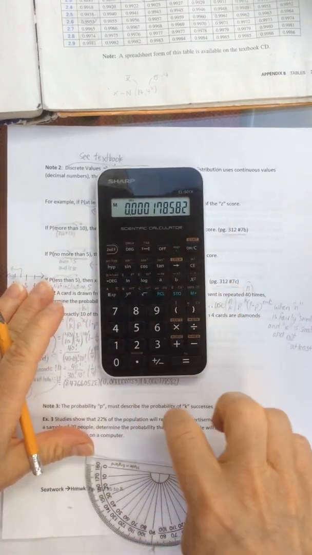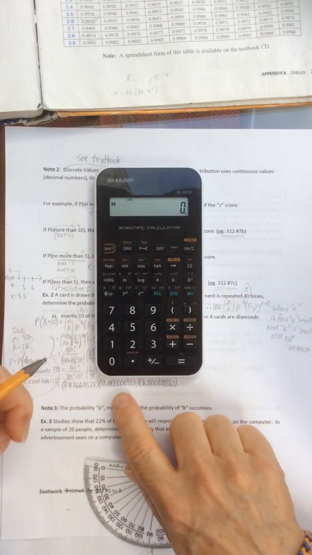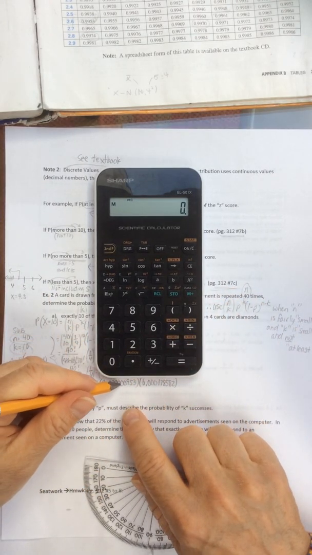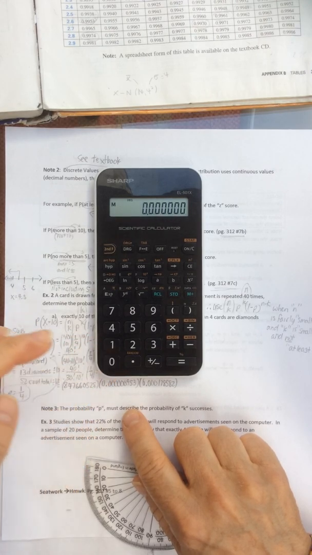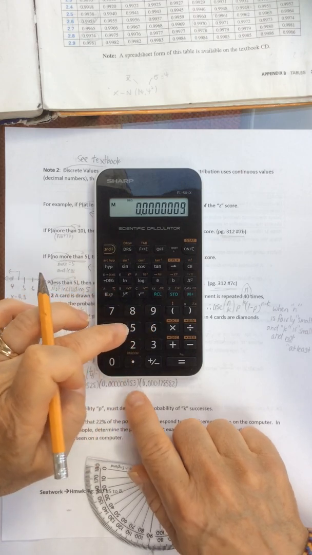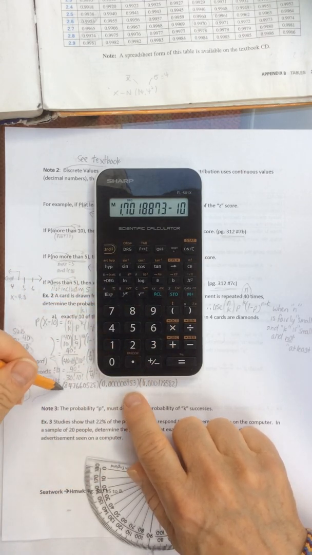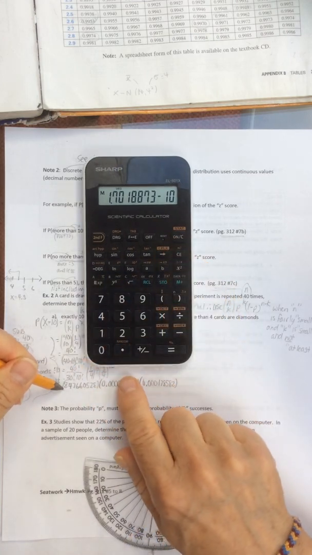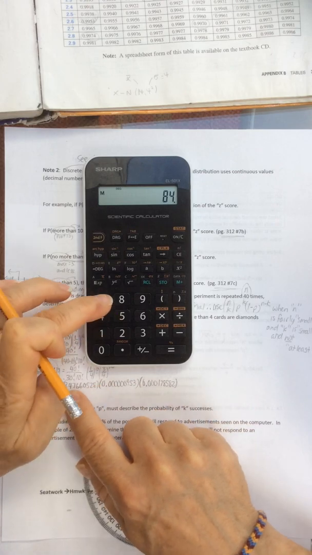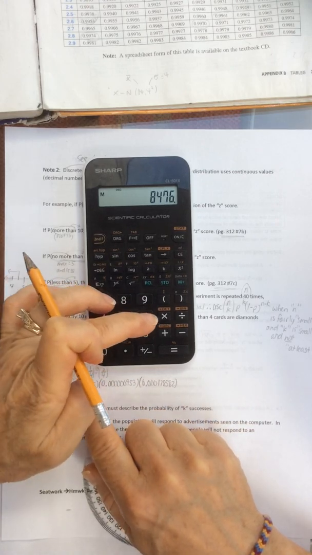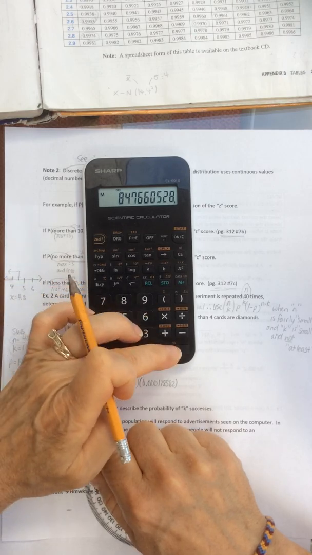I leave that number on my screen, times 0.000000953, times this very large number, 847660528.